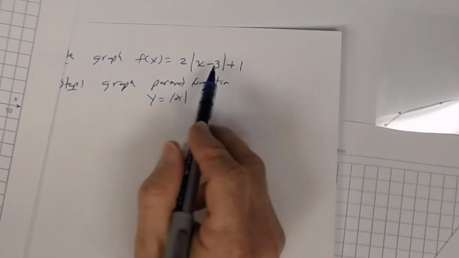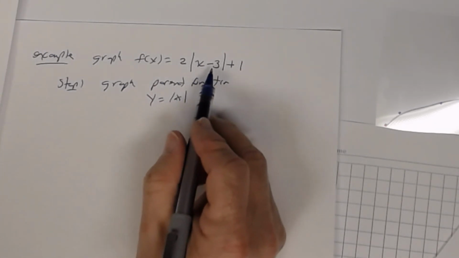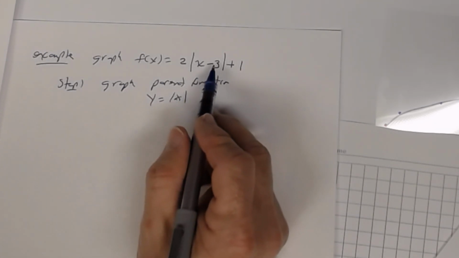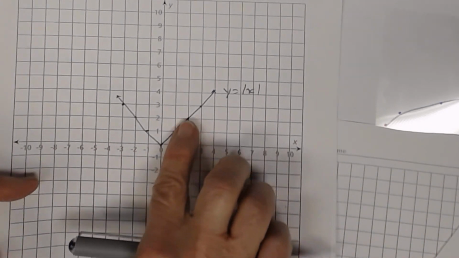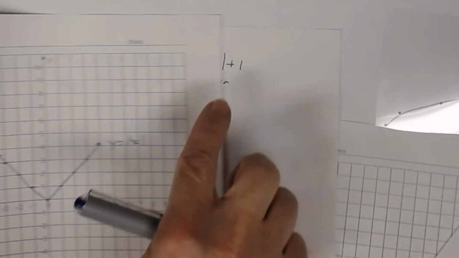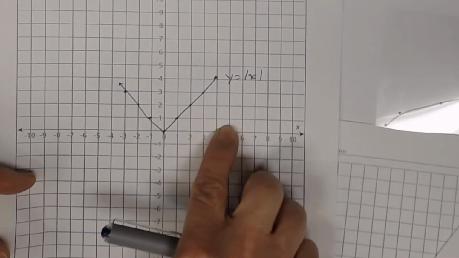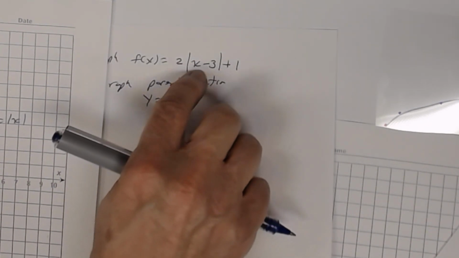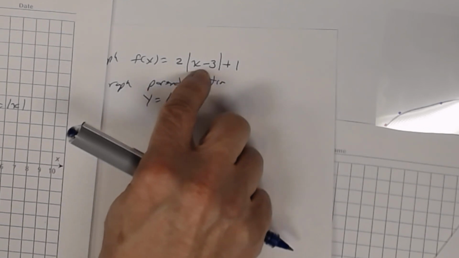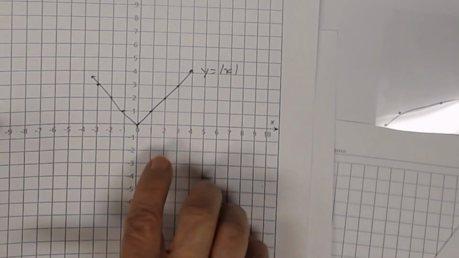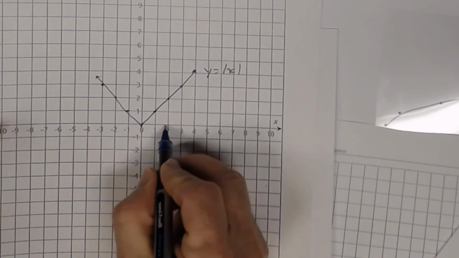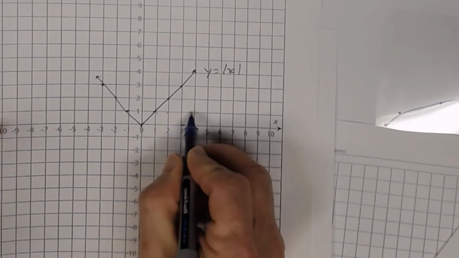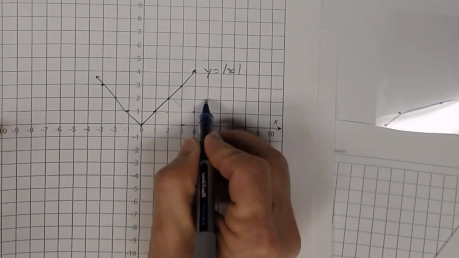Step two, let's do the horizontal translation next. So remember, negative 3, do I take this and go to the right 3 or to the left 3? Counterintuitive thing, the opposite of what you see. So you're actually going to go to the right 3. So you're going to go 1, 2, 3, 1, 2, 3, 1, 2, 3, and so on.